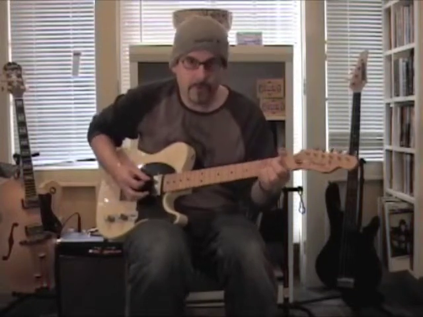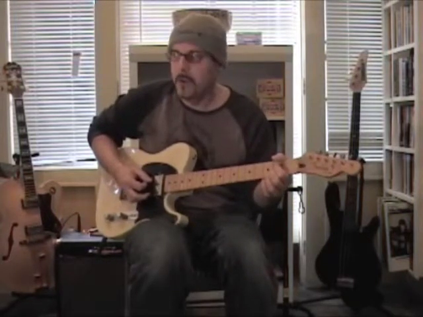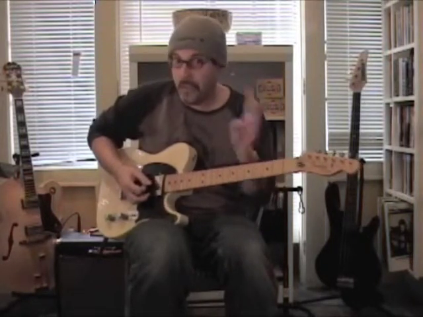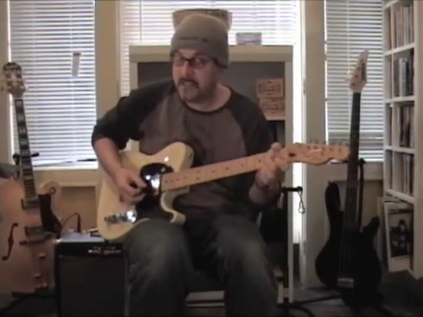4 bars of the first chord, the A7. That's 4 strums times 4 bars. 1, 2, 3, 4, 2, 2, 3, 4, 3, 2, 3, 4, 4, 2, 3, 4. Then 2 bars of the second chord, which is D7.